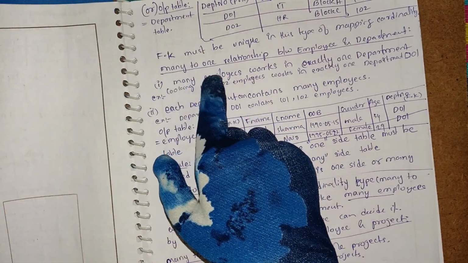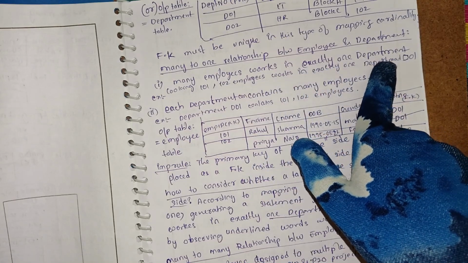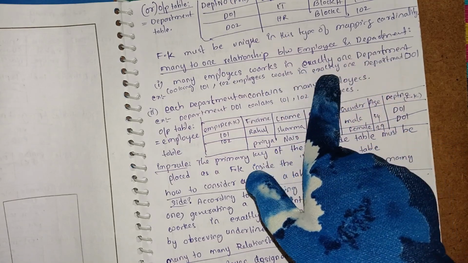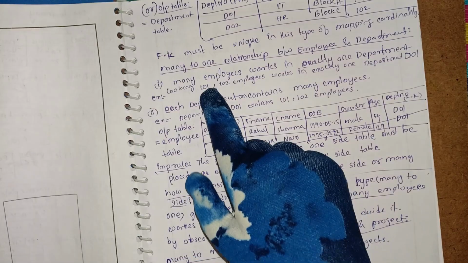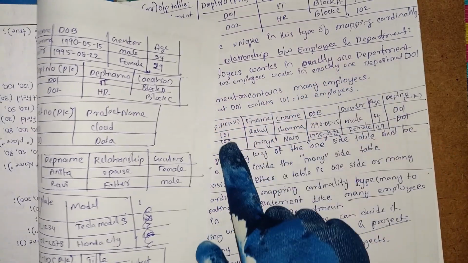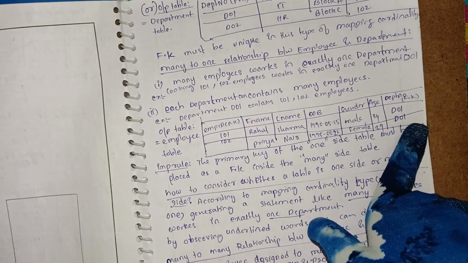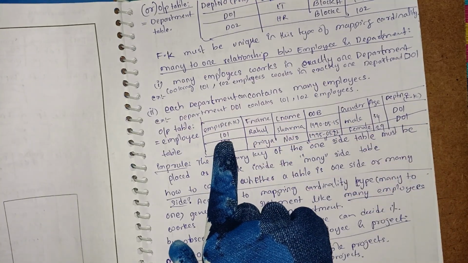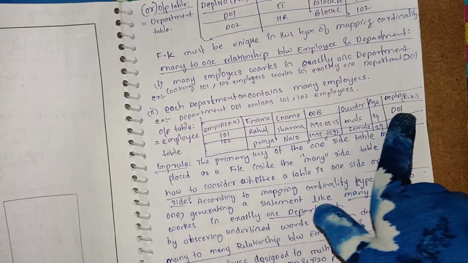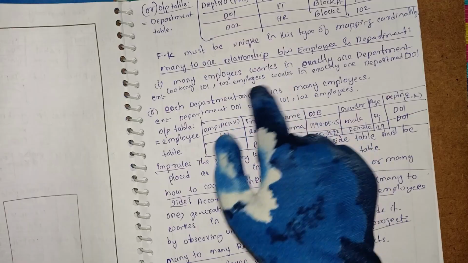So, many employees work in exactly one department. The example is 101 and 102 employees work in exactly one department, D01. 101 and 102 employees are working in D01. So here the many to one relationship is established, and the statement is also established.